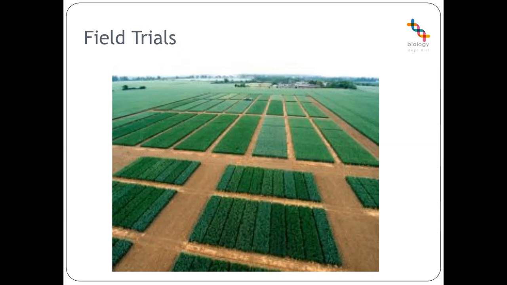So a new plant variety might grow very well in a lab, however, we need to evaluate its particular performance using field trials. So plant field trials have been carried out in a range of environments, and that helps us to compare the performance of different cultivars or different treatments. And field trials can also be used to evaluate genetically modified or GM crops.